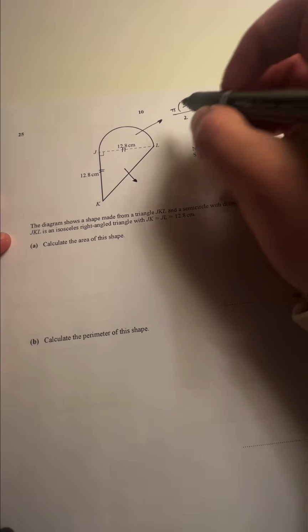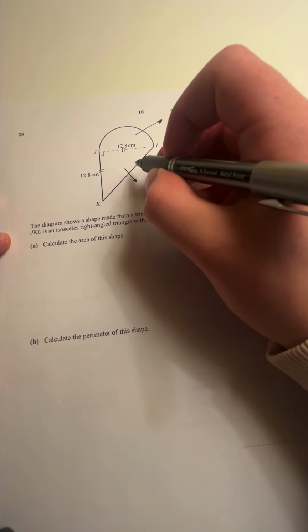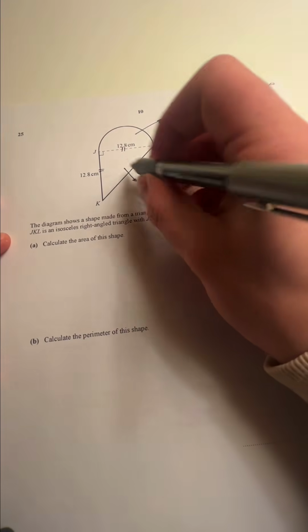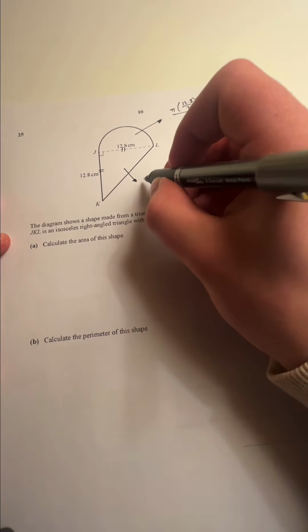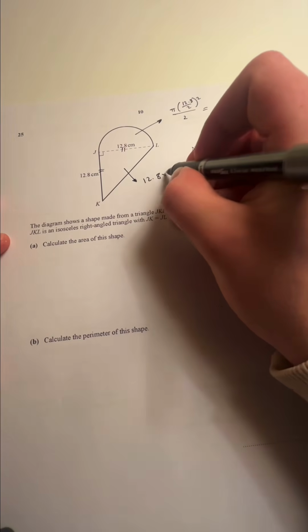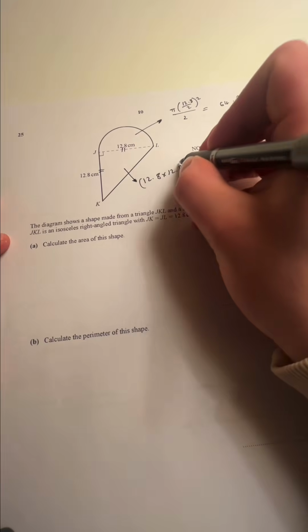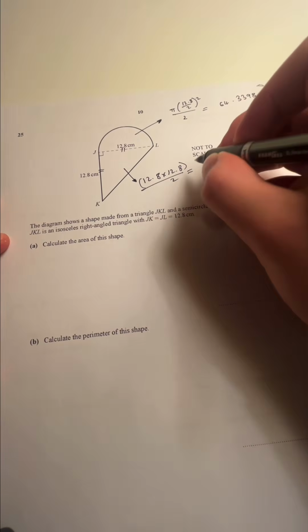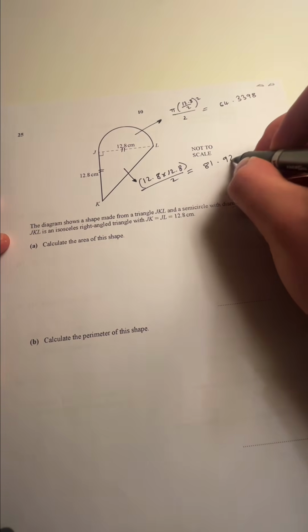Just keep the decimals, include multiple decimals until you've actually got to the end of the problem where you can round it. And then for this right angle triangle, I'm going to just do my base times my perpendicular height. We're going to do 12.8 times 12.8, but we're going to do half of that, half base times height. And if we do that, we get 81.92.